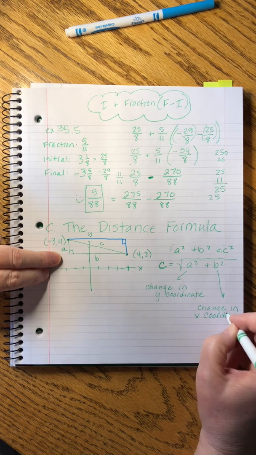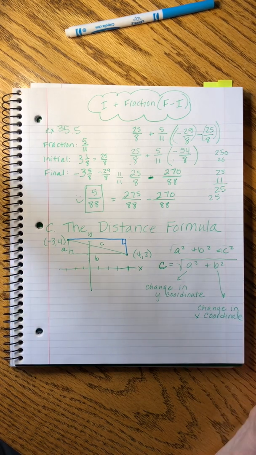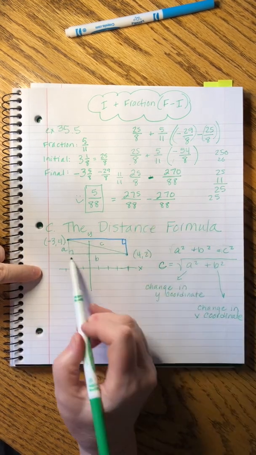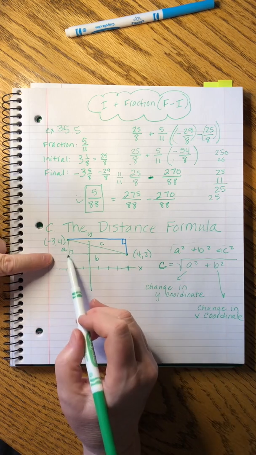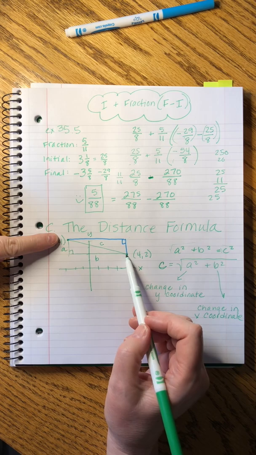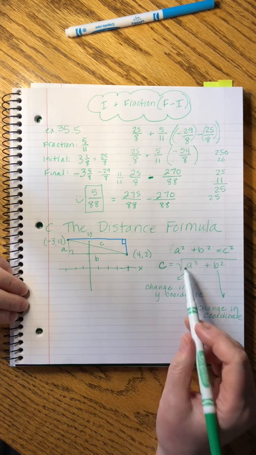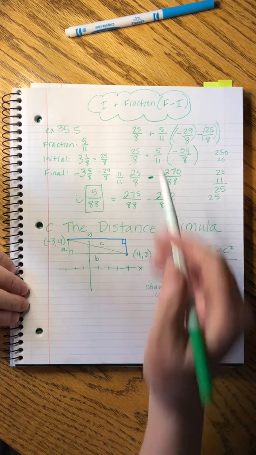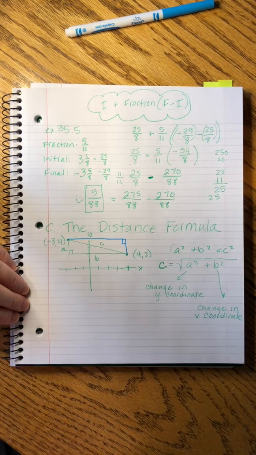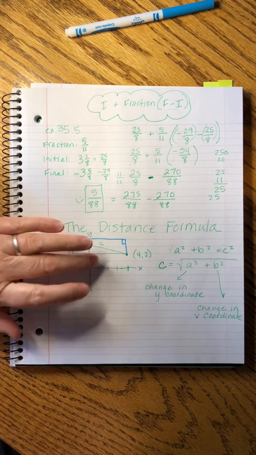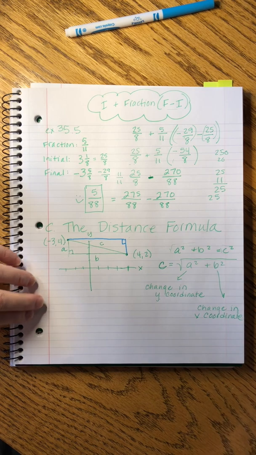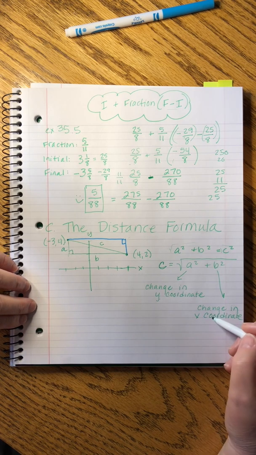Now, this is helpful because in this example, and many of the examples we have, we don't know the length of these sides to plug in as A and B, but we do have the 2 points. So what we can do is rewrite this equation using what we've learned about the change in coordinates to substitute for what A is and what B is. A is the change in the y coordinates, B is the change in the x coordinates.